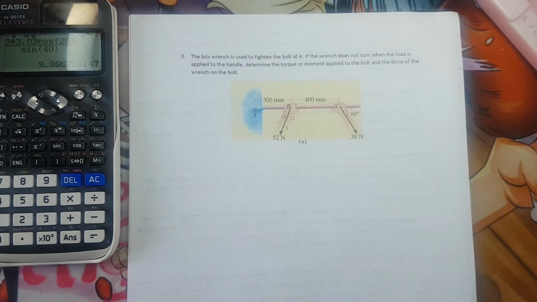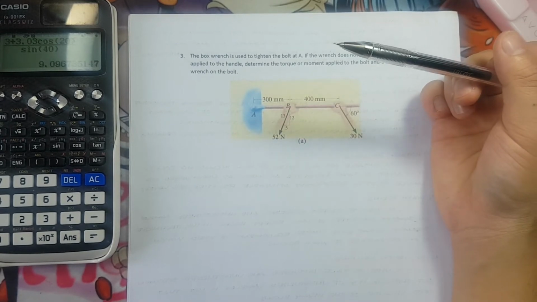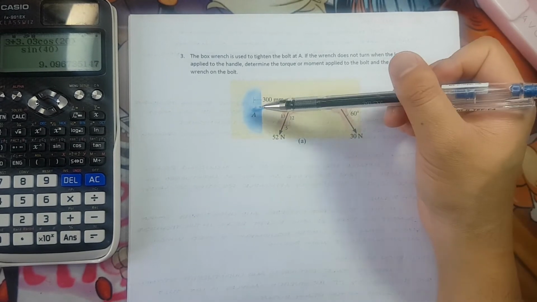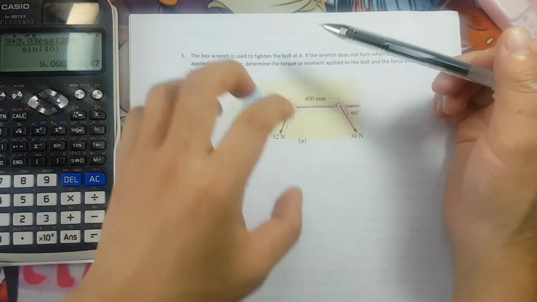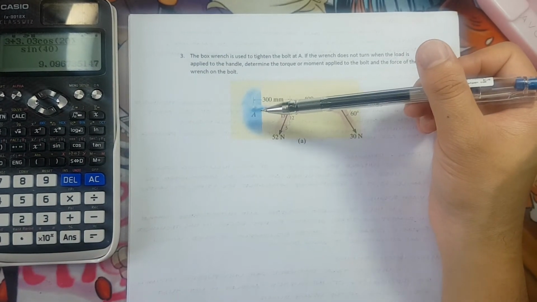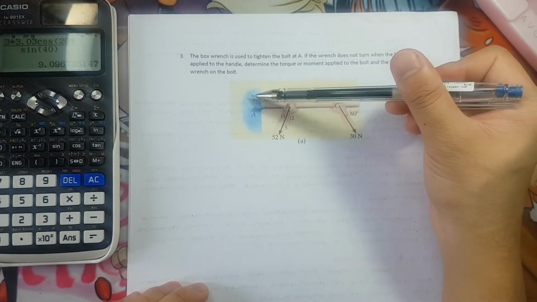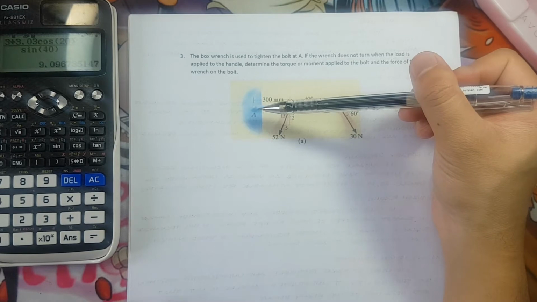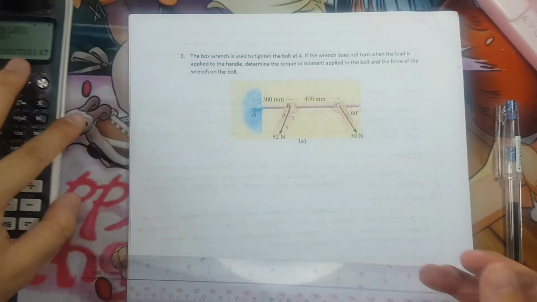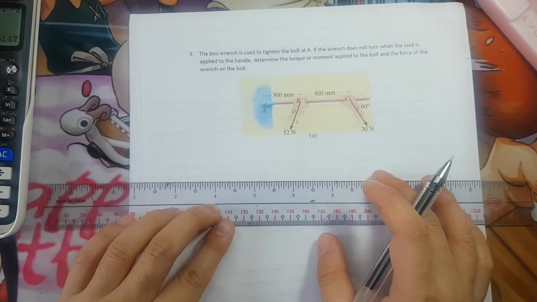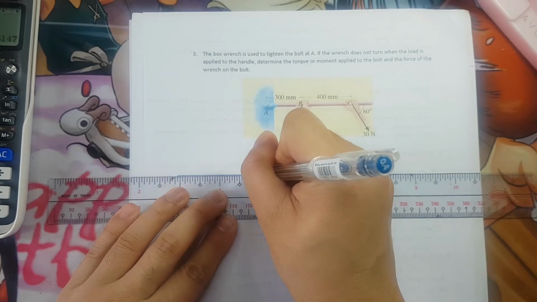Okay, so we are going to consider this problem as a fixed support. Imagine you have here a bolt and you are to tighten the bolt. Once it is no longer turning, then it is already resisting vertical, horizontal forces and a moment. Therefore, we will be having three forces present. So if I am to draw my free body diagram, it would look like this.